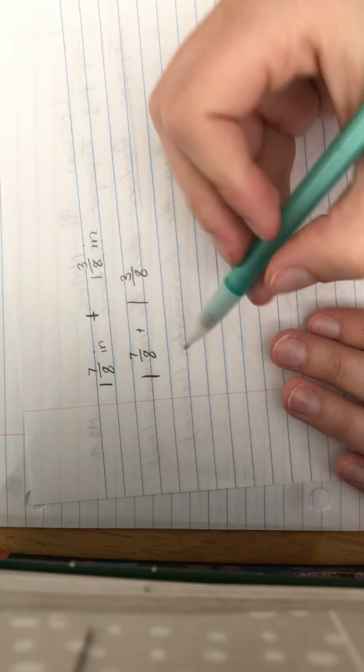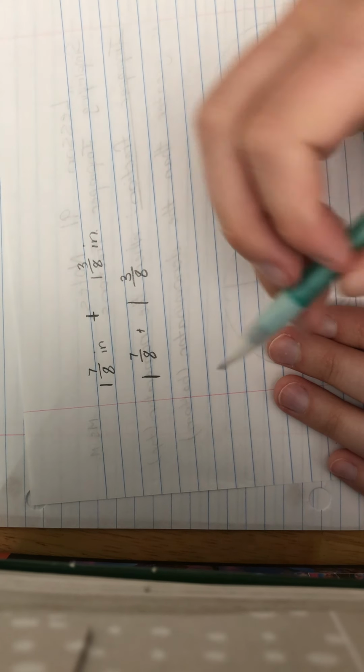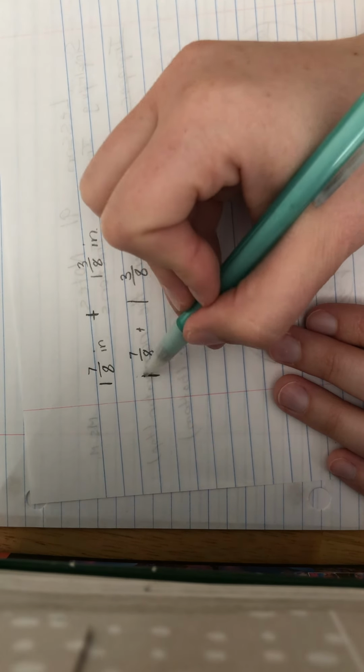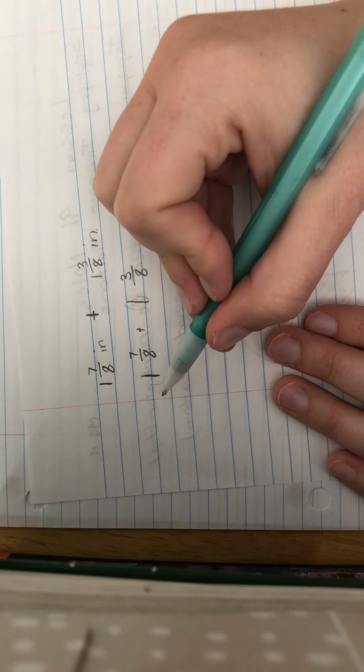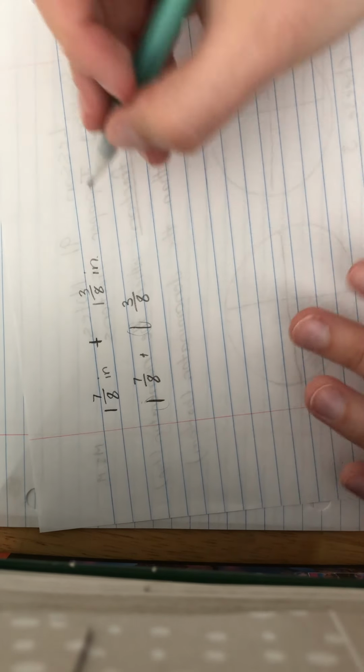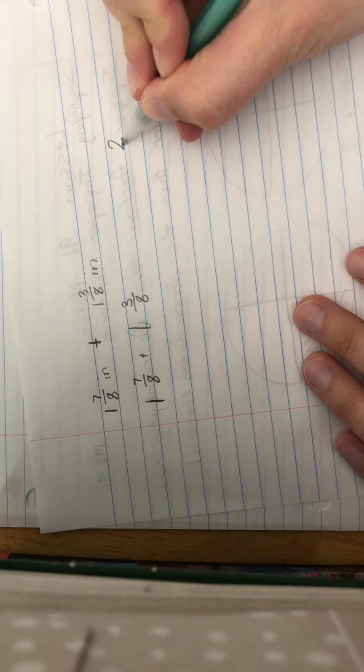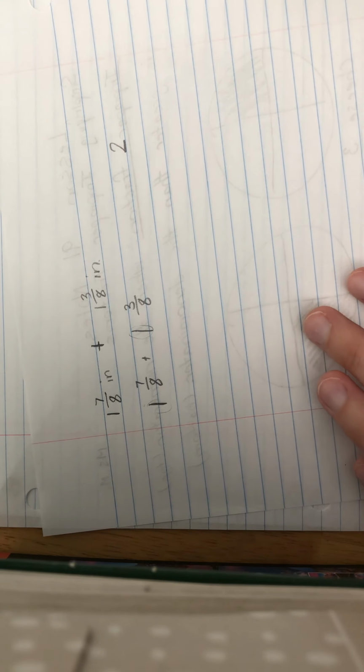And you can write it out one of two ways. You can write it just like this, or you can put these whole numbers to the side. So 1 + 1 is 2. That way we don't forget about it, but some people don't like doing it that way, but I'm going to show you both. So I'm going to do this way first, just normal.